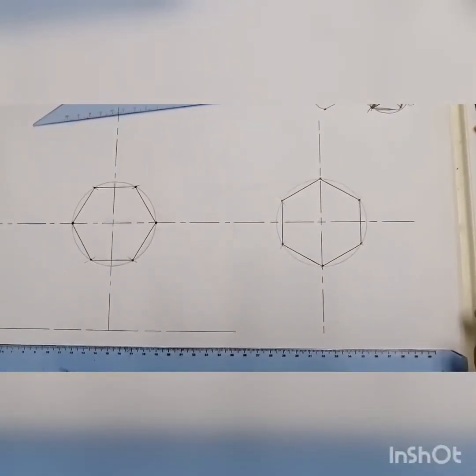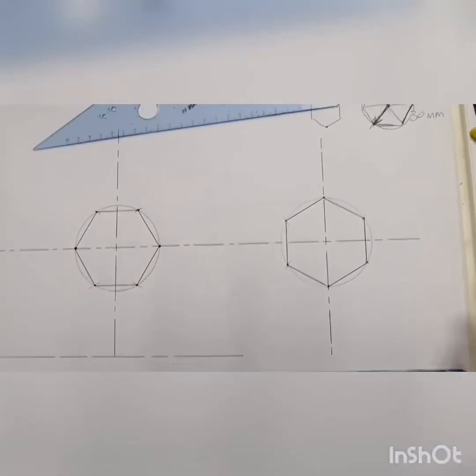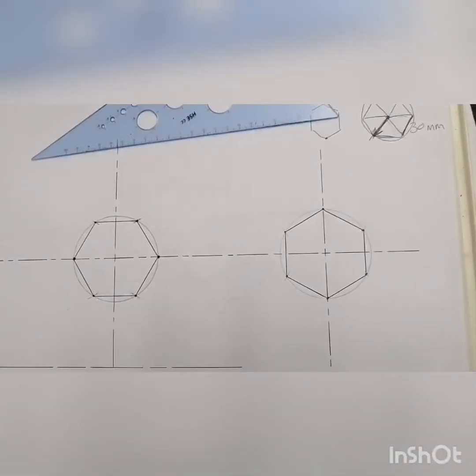I hope everyone understood this. I tried to go as slow as possible. It shouldn't be too difficult, dit behoort nie te moeilik te wees nie.